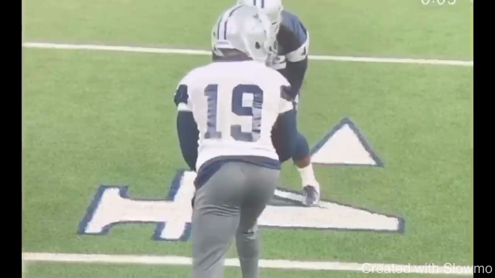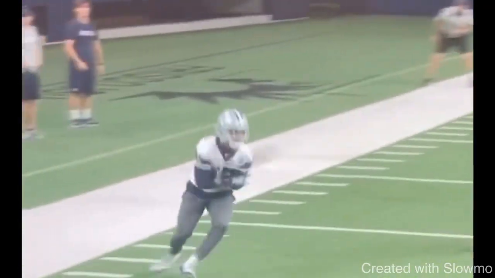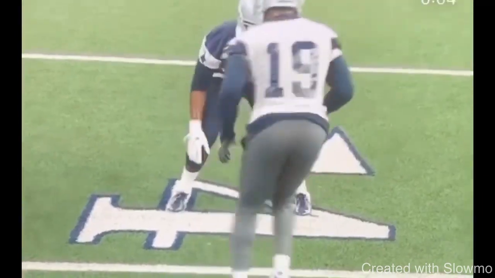So now let's watch it full speed. He hesitates and then gives that move to the inside. And that's able to create a ton of separation for him. He's able to run a comeback, get some space, and break it off.